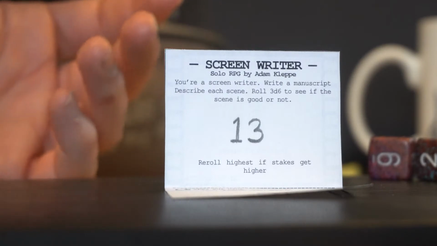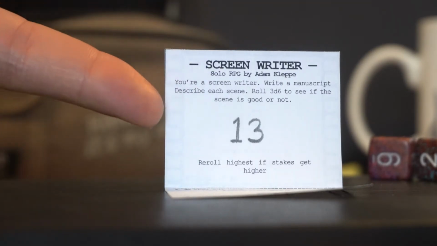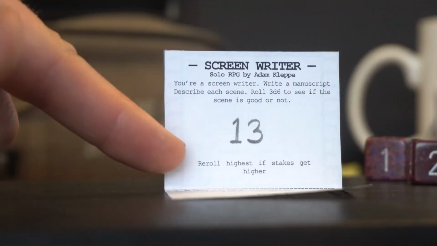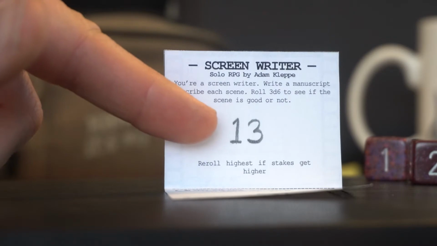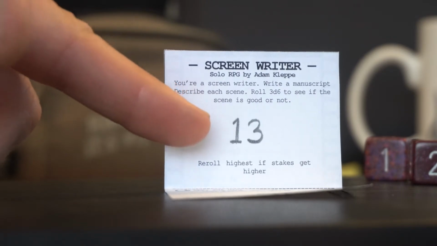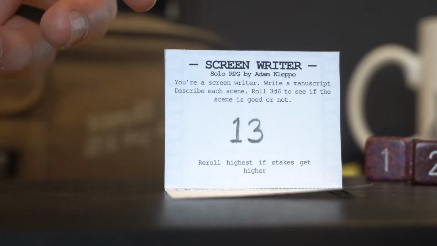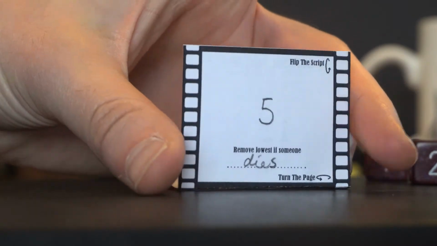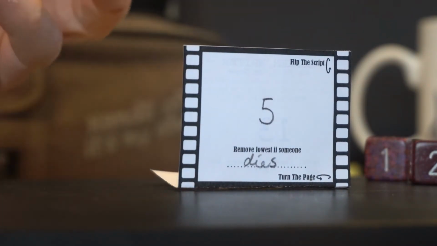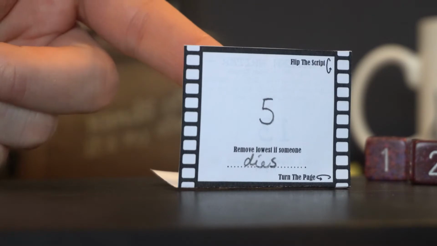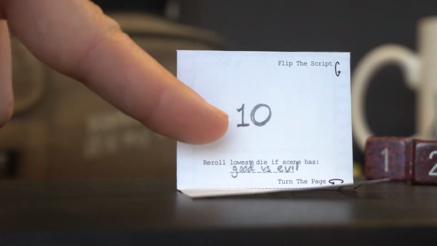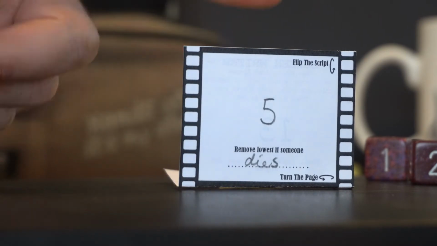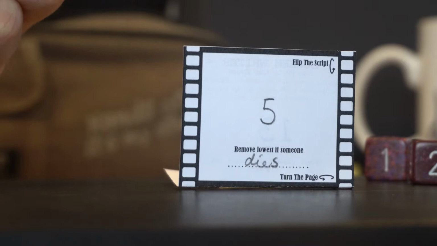So the game is very simple. You are supposed to write a manuscript where you describe each scene. You roll 3d6 and apply this here to the roll against this here stat, and you roll under. And depending on if you succeed or not: if you succeed, you turn the page, creating a new scene. If you fail, you can flip the script, which means that you add a plot twist and you flip so that you compare your roll to this number rather than this one. But if you fail again, you will have to increase your budget.